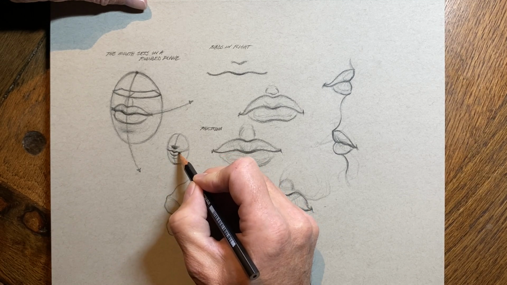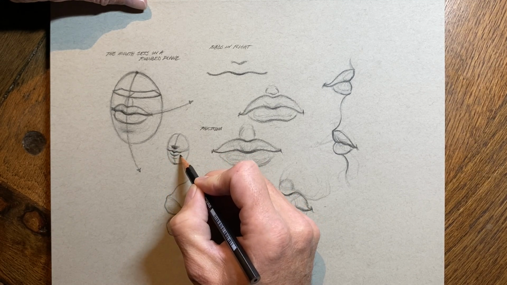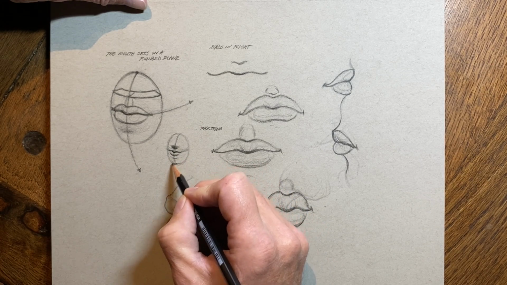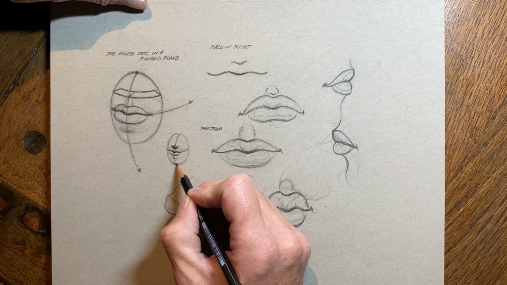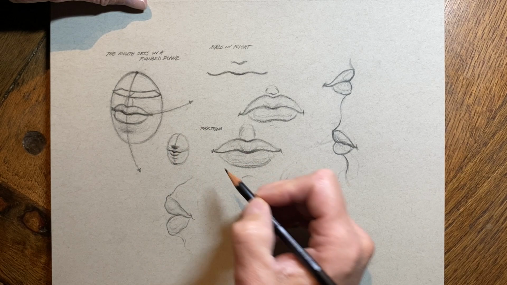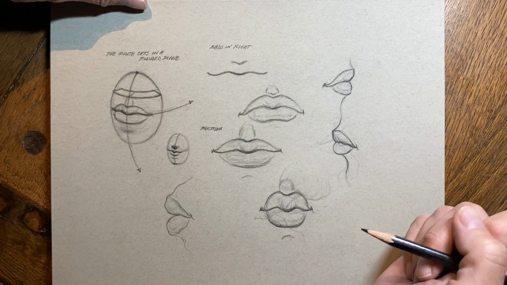The mouth falls on this plane. The lower lip falls on this plane. And the indentation of our chin falls on that plane, and then the base of our chin falls on this plane. So everything will wrap around in those planes. And that's a really important thing to think of.